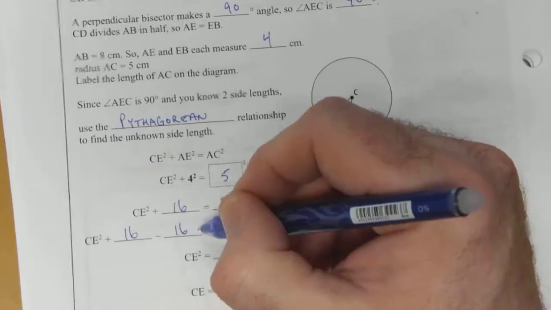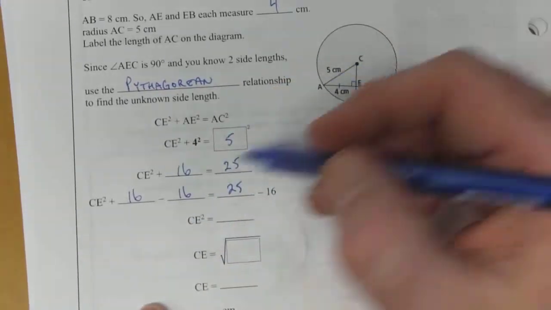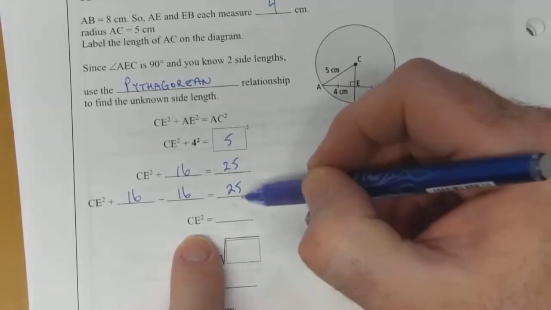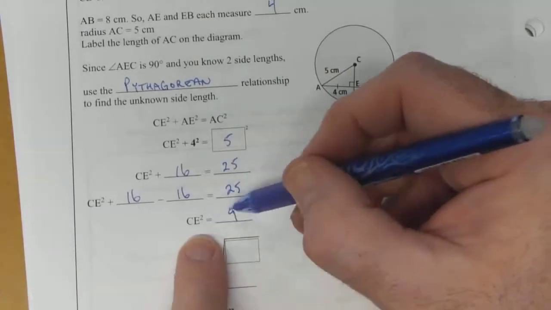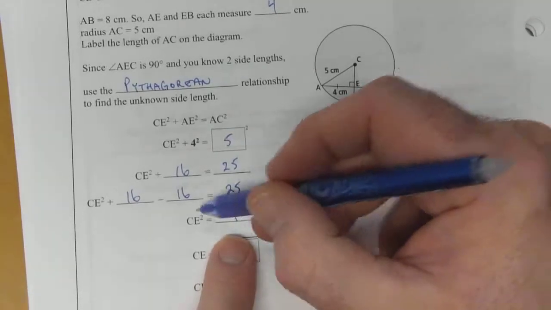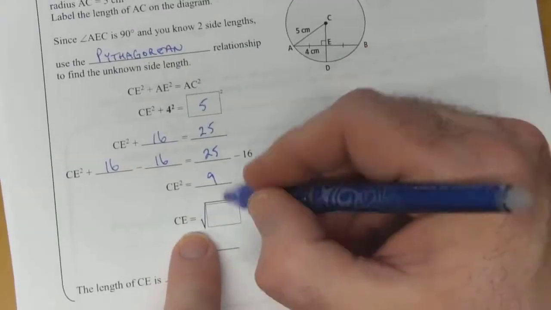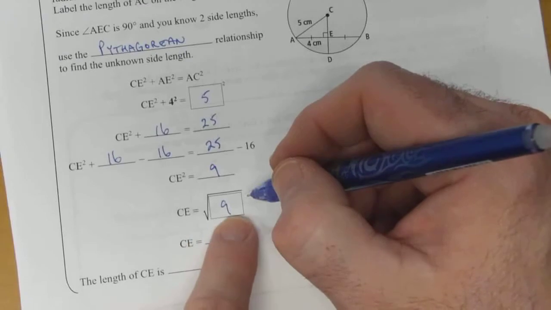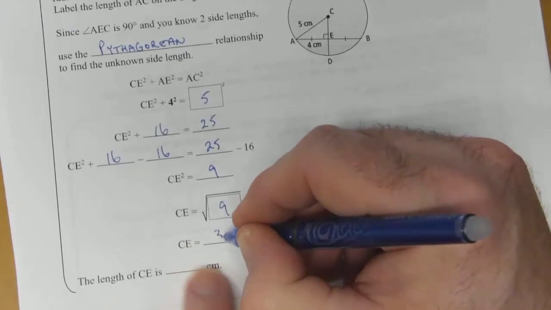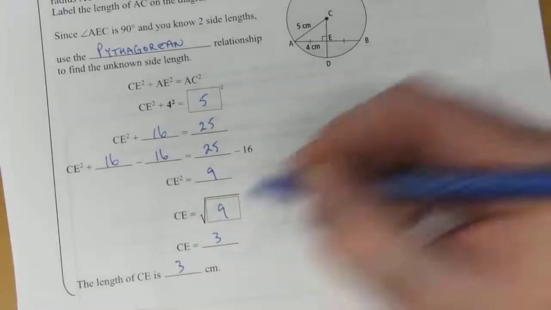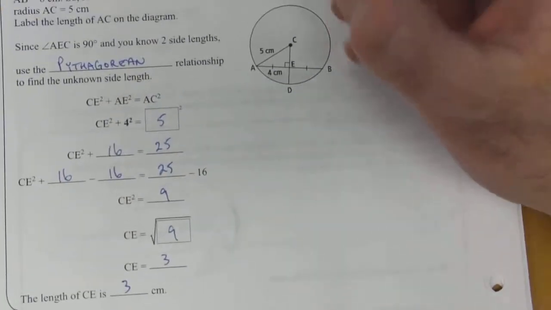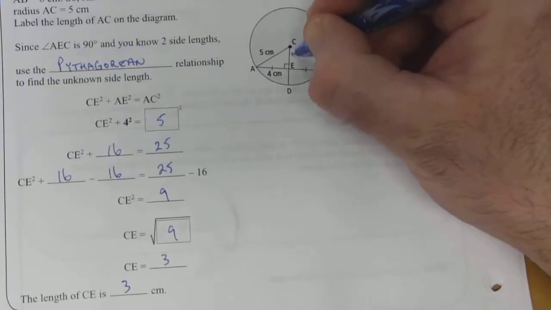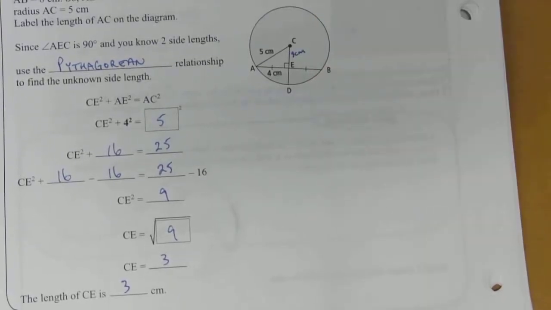Those two 16s cancel each other out, leaving you with CE squared on the left. 25 minus 16 is 9. So we've got CE squared equals 9. Take the square root of both sides. You get CE is the square root of 9, which is equal to 3. So the length of CE is 3 centimeters. So you can draw that, 3 centimeters.